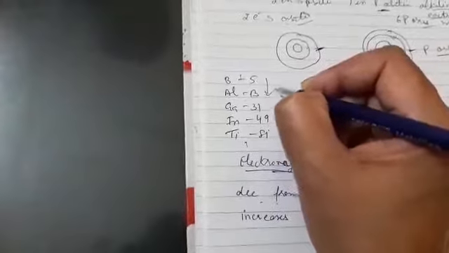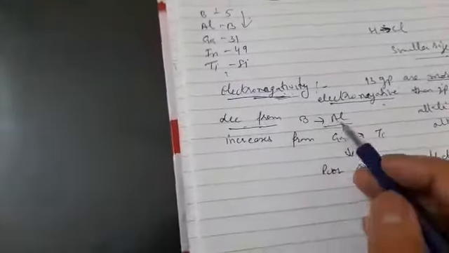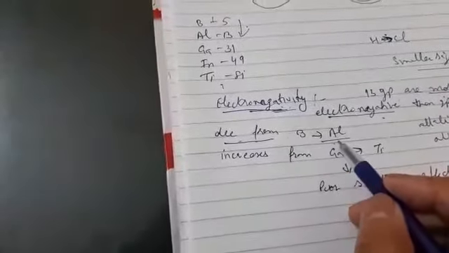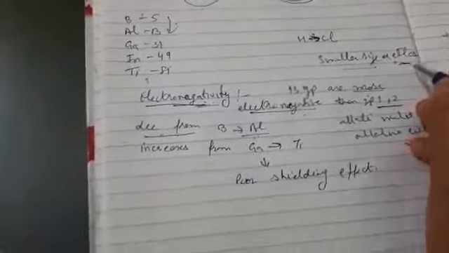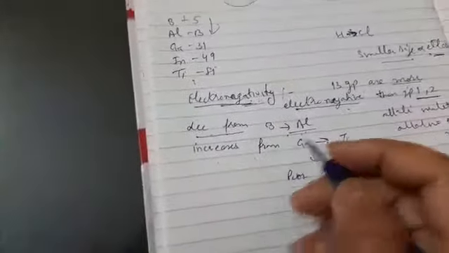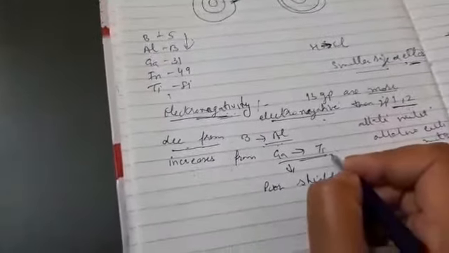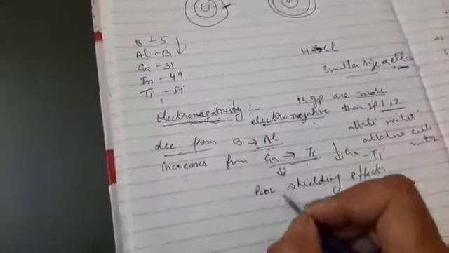Generally it decreases with size, but there is again variation within the same group. If we compare boron and aluminium, then electronegativity decreases. Why? Because there is an increase in size, and with the increase in size, electronegativity decreases because it is inversely proportional to the size of an atom. But it increases from gallium to thallium. Why does it increase? Size also increases from gallium to thallium, but in gallium and thallium there is a poor shielding effect.